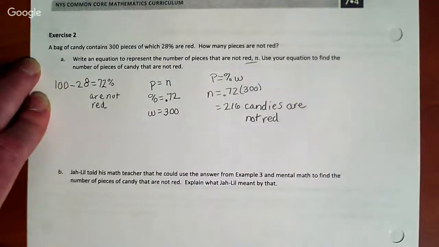Then it says Jalil told his math teacher that he could use the answer from example 3 and mental math to find the number of pieces of candy that are not red. Explain what he meant by that.